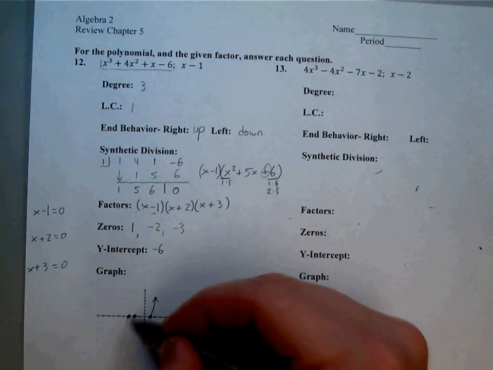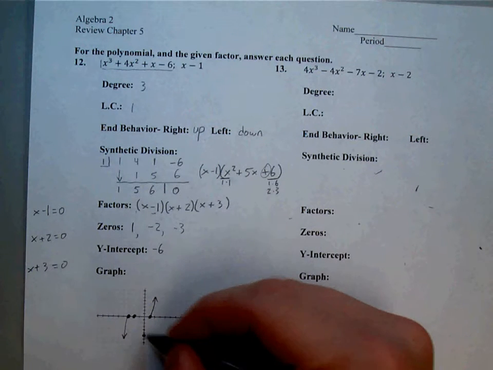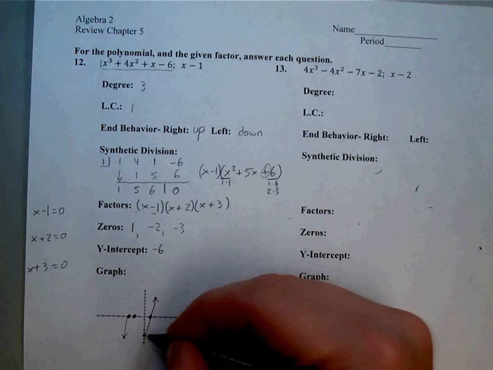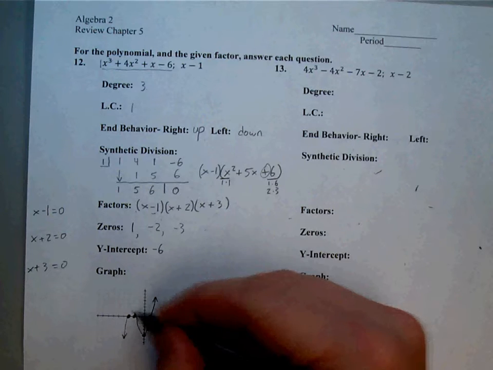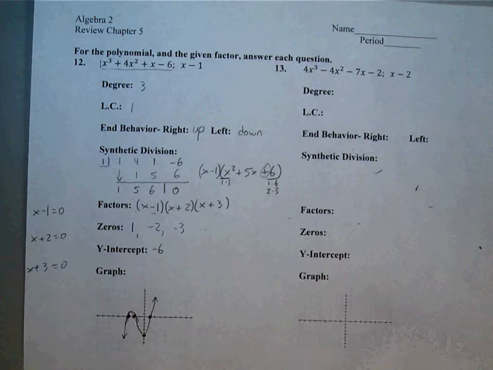When you move to the left of that, you know it's pointing down. I know I have to hit this y-intercept, so I know it does that. None of these were double roots, so it should hit the point and pass right on through. So we just connect the points, and there's a sketch of our graph.